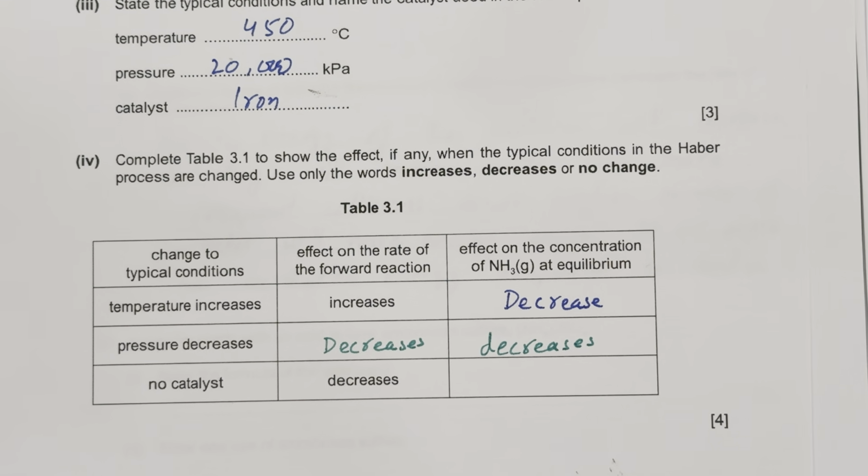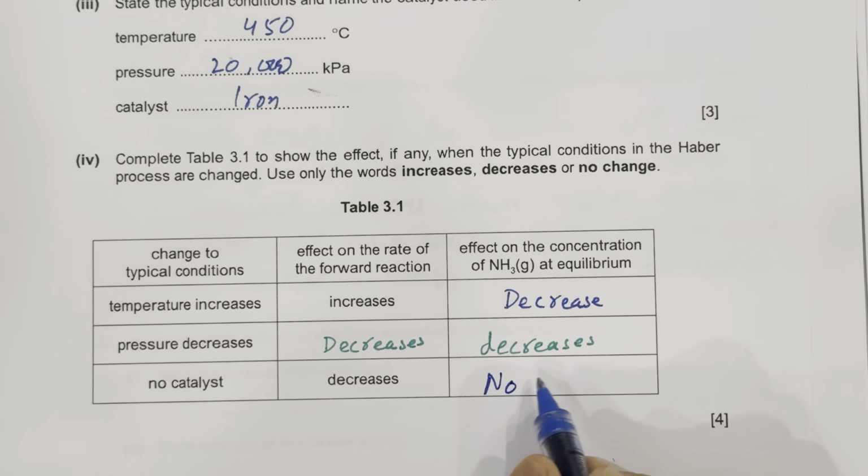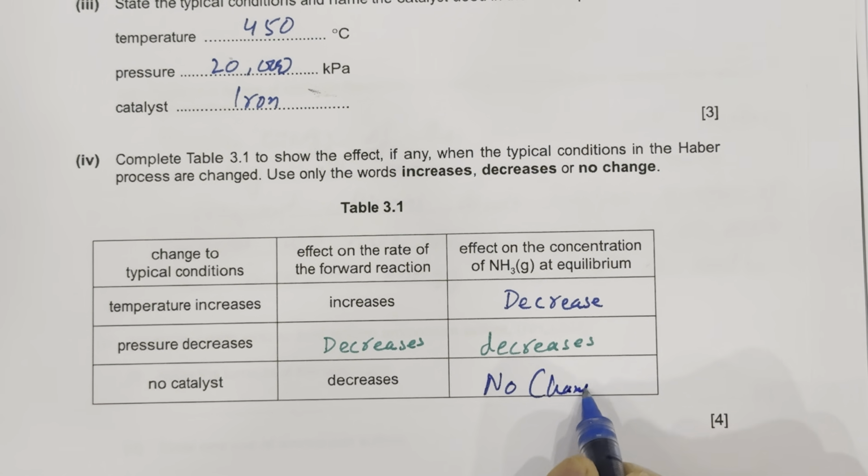When no catalyst is added, the effect on the rate of reaction would be decreases. And what happens to the effect on the concentration of ammonia at equilibrium? No change will take place. So we're going to write over here, no change.